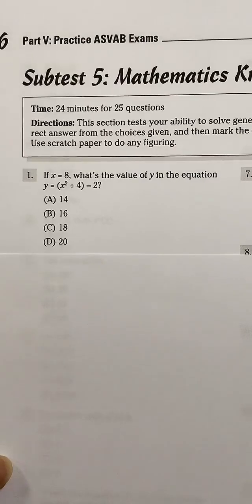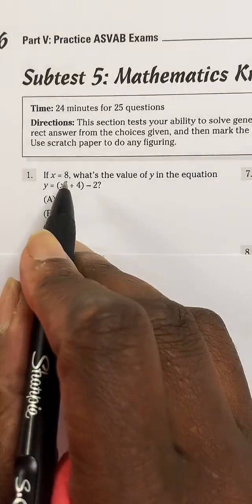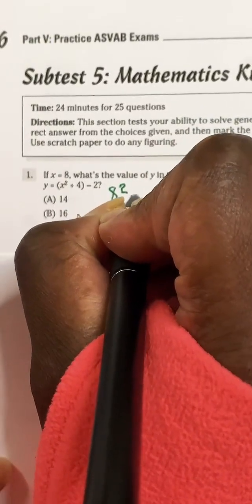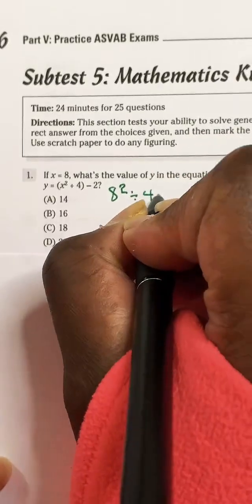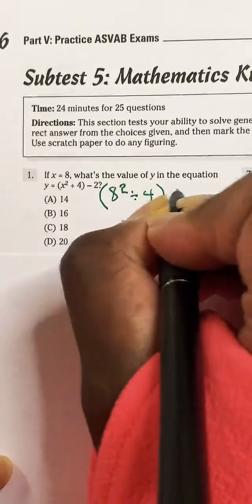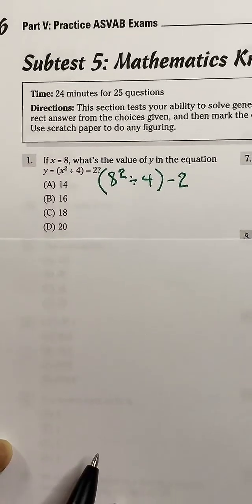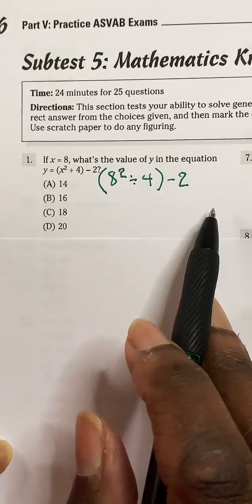So let's take a look. If we substitute the 8 for the x, that means we're going to have 8 squared divided by 4, inside of our parenthesis, minus 2. Just like we all know, PEMDAS, we're doing order of operations.